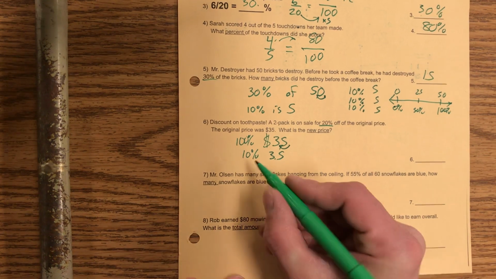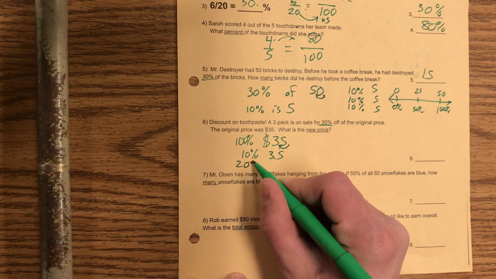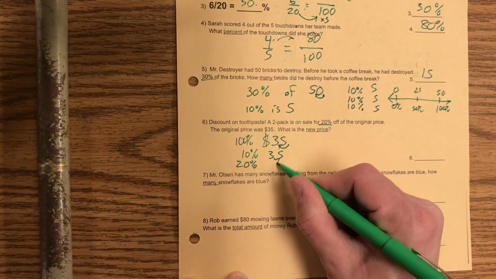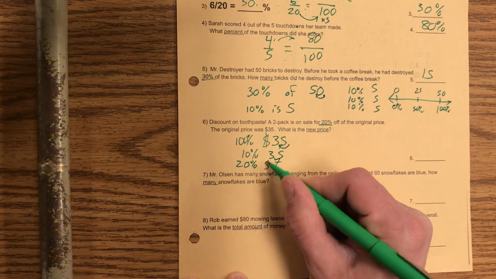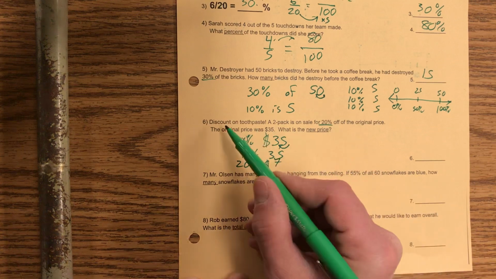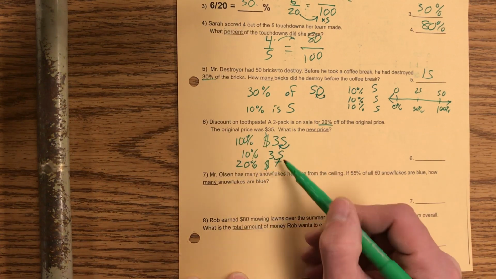So then I gotta say, all right, well, what's 20%? And this is just a ratio table without the lines. Times 2, so it's 3.5 times 2, it's 7. Come back to the problem and read it carefully. Discount off the original price 35. So we're losing $7 from this.